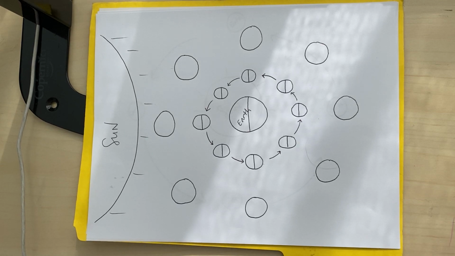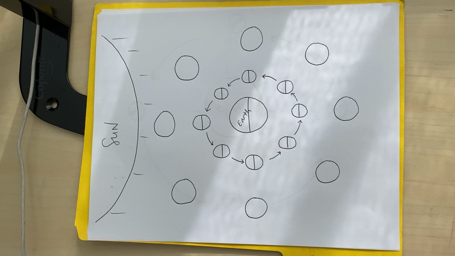Hello, today we're going to be making a model that helps us explain why the moon appears to change shape over time. Okay. So hopefully you guys have sketched out what we see on this piece of paper right here onto a piece of notebook paper onto the next page in your notebook.